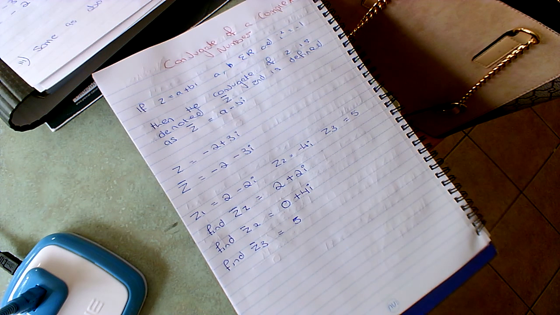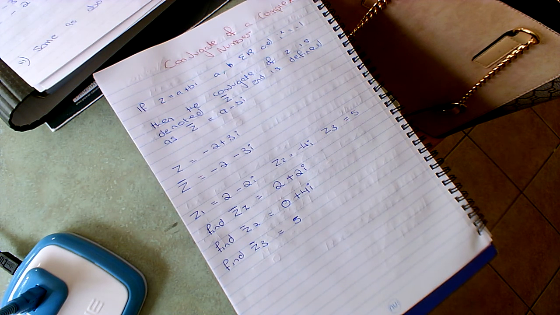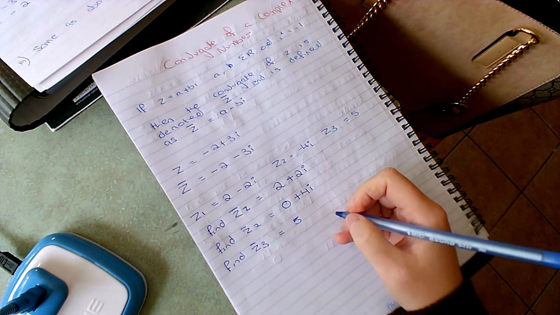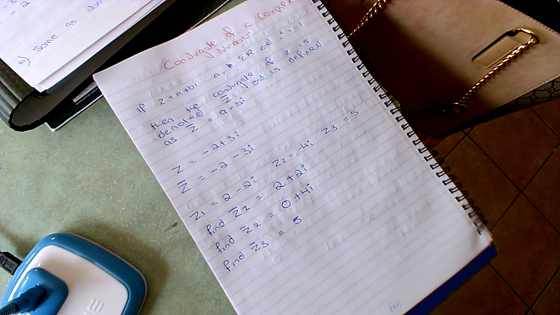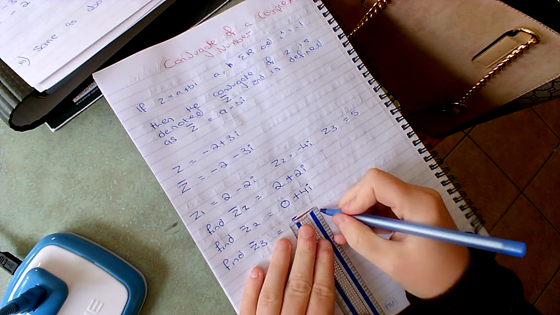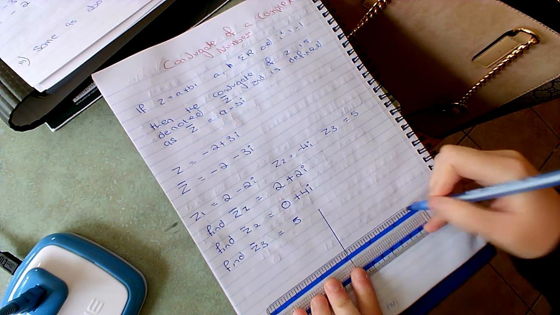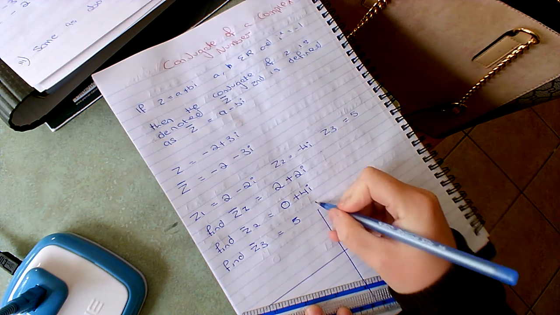Then it asks me to plot them on the Argand diagram. So if I plot them, on the Argand diagram, along the horizontal I have my reals, and my y-axis is my imaginary.